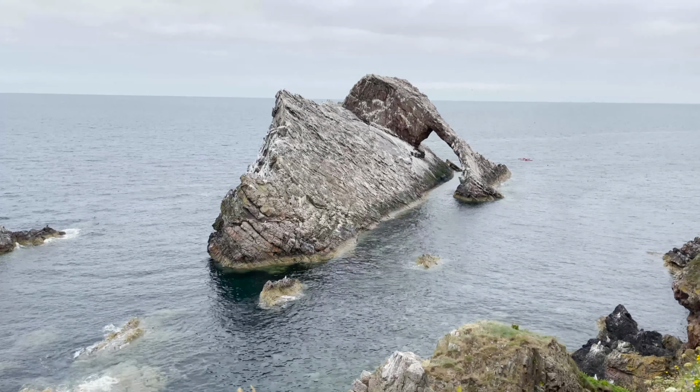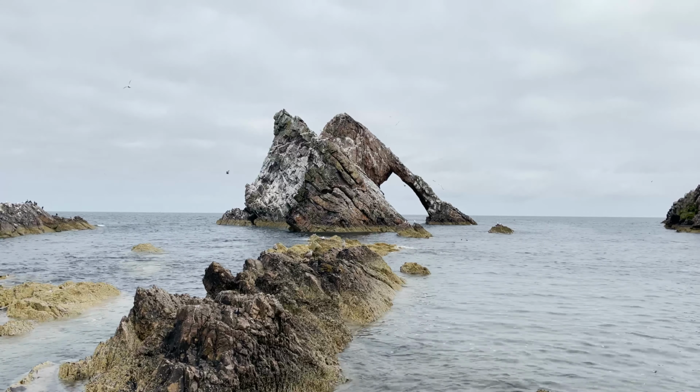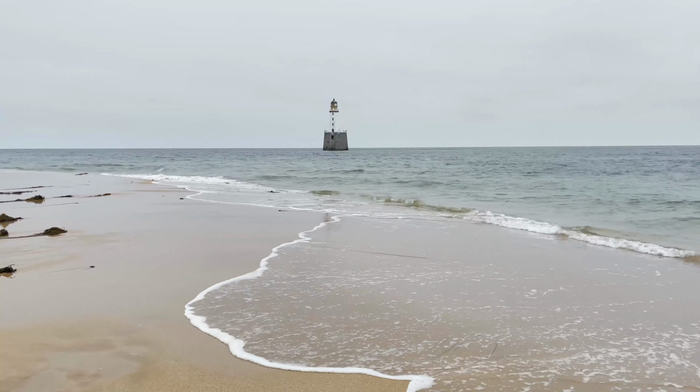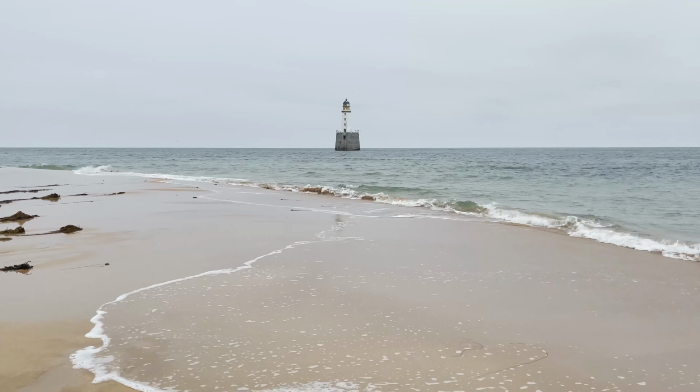Today's video, I visit the beautiful Bowfiddle Rock and Rattray Head Lighthouse in Scotland to take and edit shots like these.